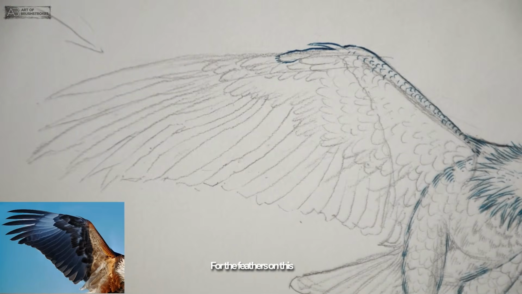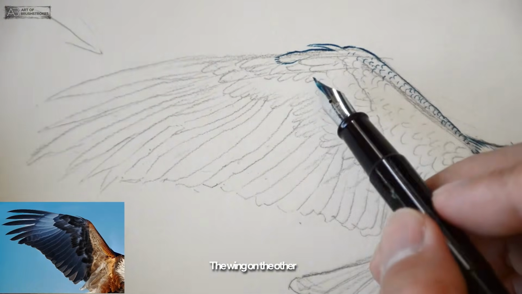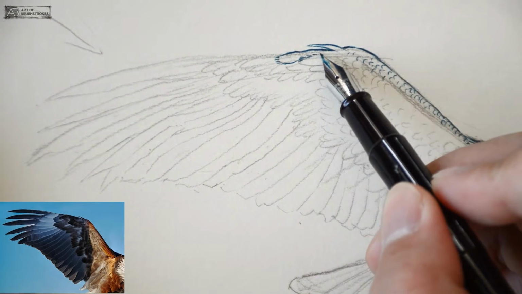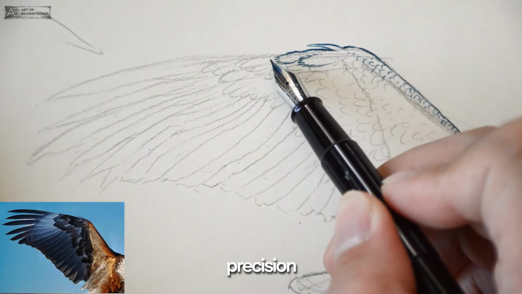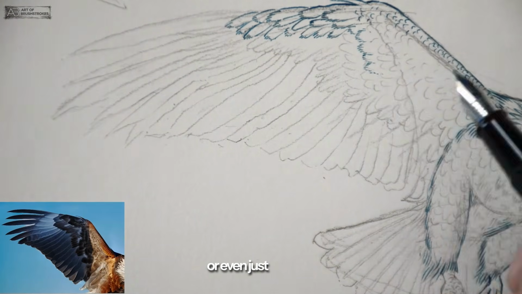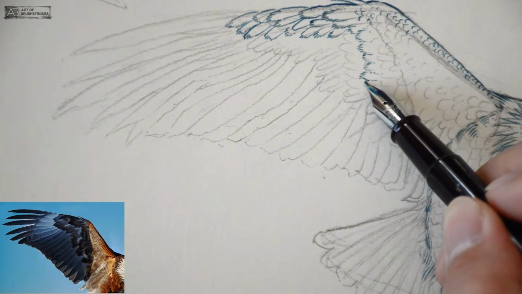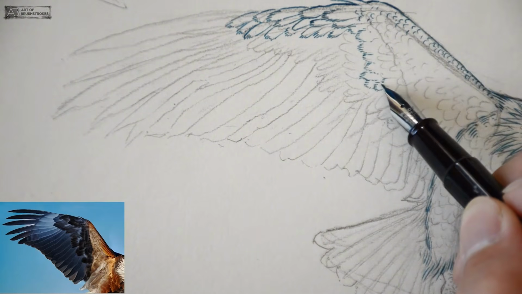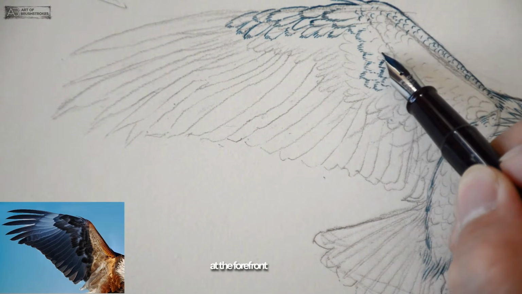For the feathers on this wing, aim to draw them in as much detail as possible. The wing on the other side can be less defined because it's in the foreground. It's a relatively important part of the picture, so we should draw it with more precision. Don't draw the lines too long or even just use dots. The arrangement is important. You don't need to distinctly draw every feather's shape. It's okay if it's a bit vague, just a few clear feathers at the forefront are enough.